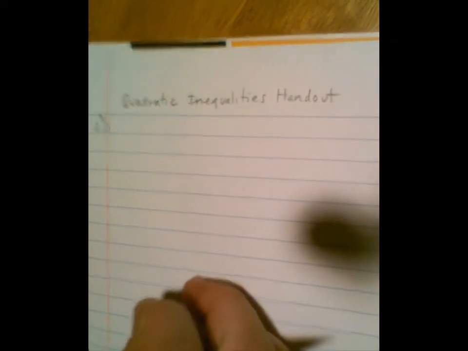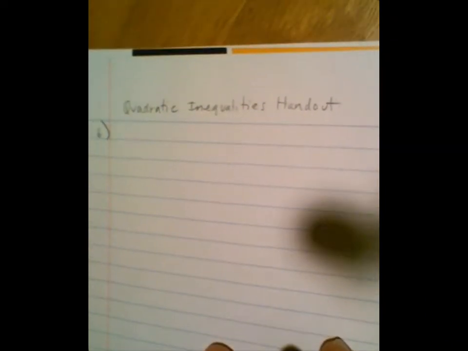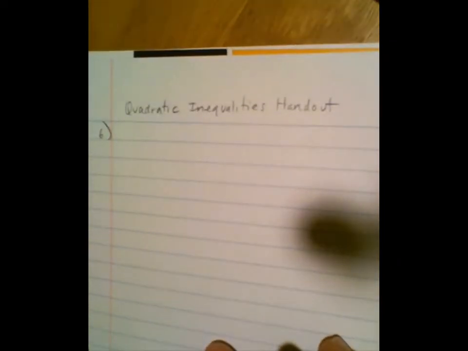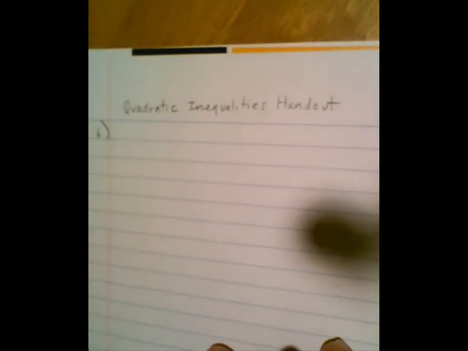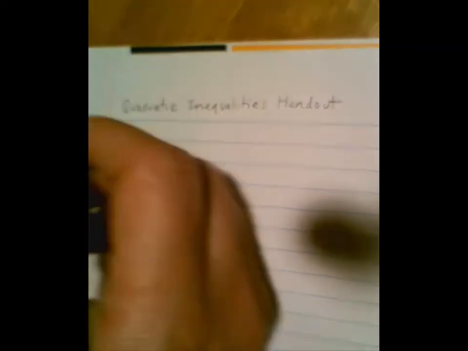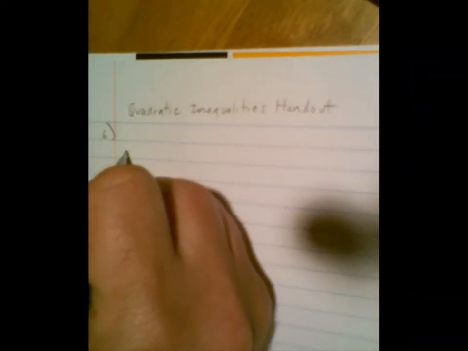Hello, this is number 6 from the Quadratic Inequalities handout. I never got to it, but this is different than the other ones because it does not factor at all. So you have to use the quadratic formula. So again, it's number 6 from the handout you already have.